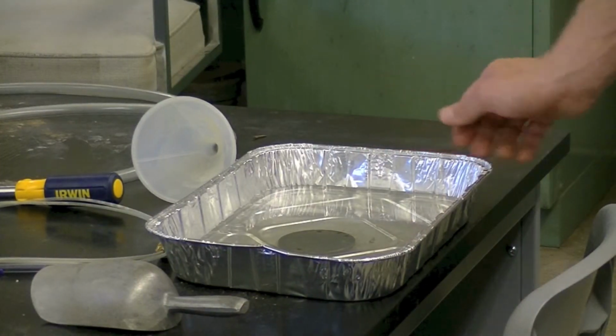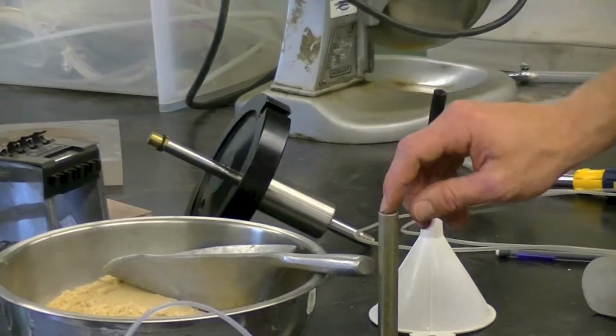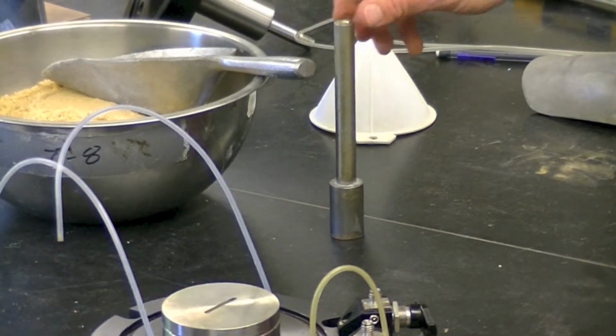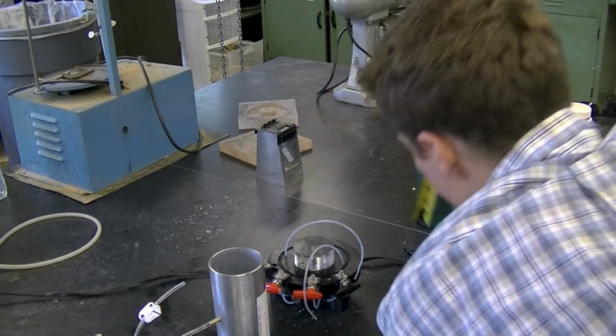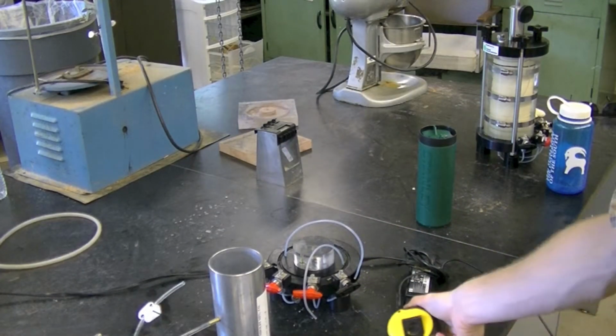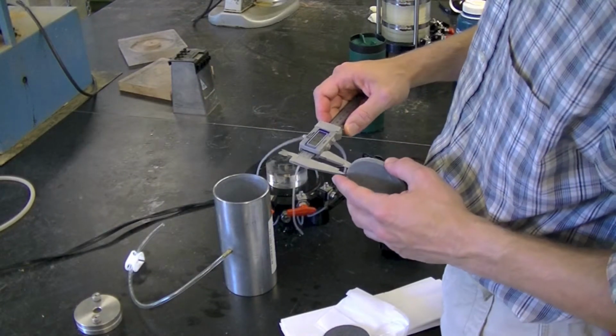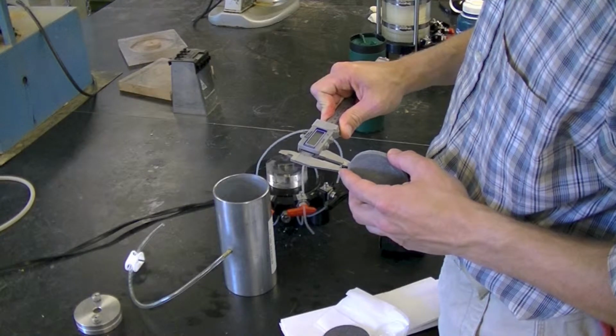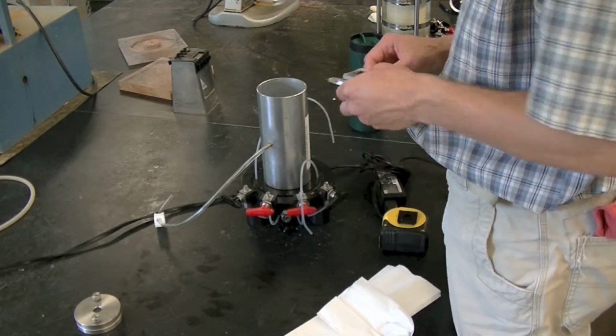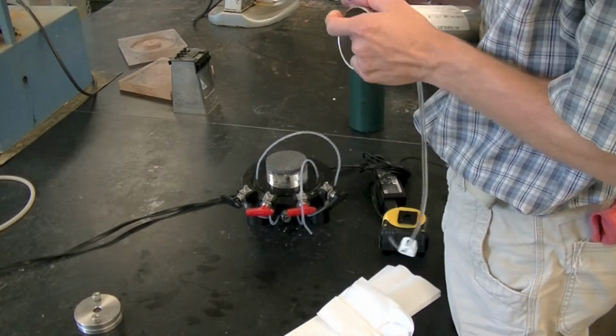We have our porous stones and filter paper, our tamper, funnel, and our test soil. Measure the distance from the base of the pedestal to the top of the bottom platen. A porous stone will sit on top of the bottom platen, so measure the thickness of the porous stone. The triaxial mold will slide down to the base as such.